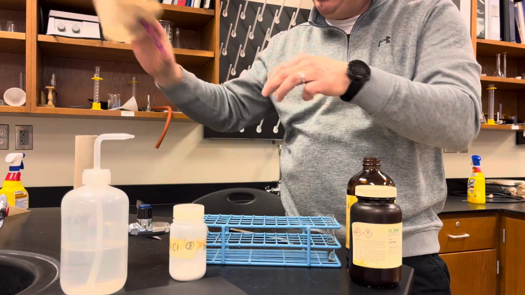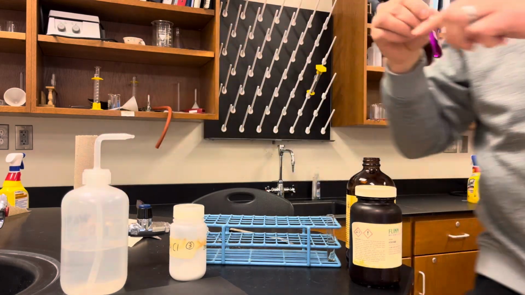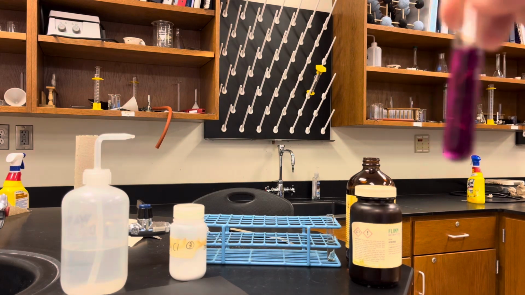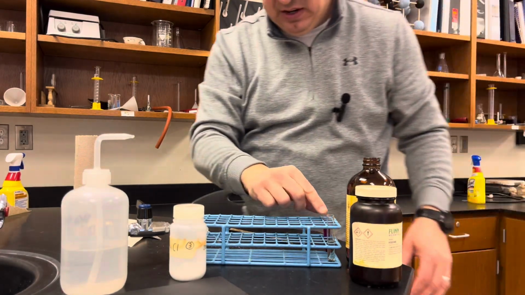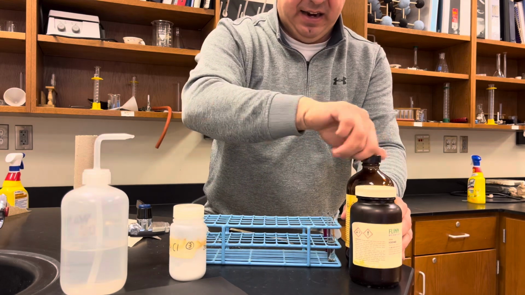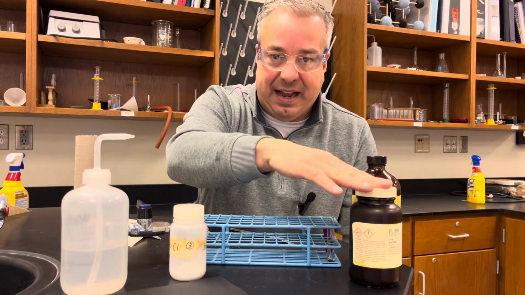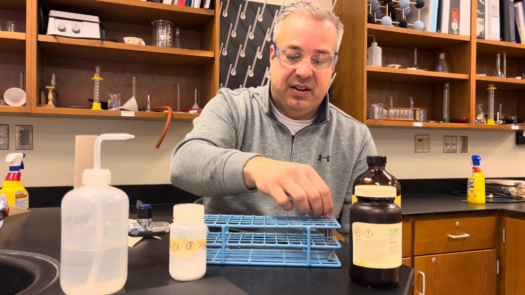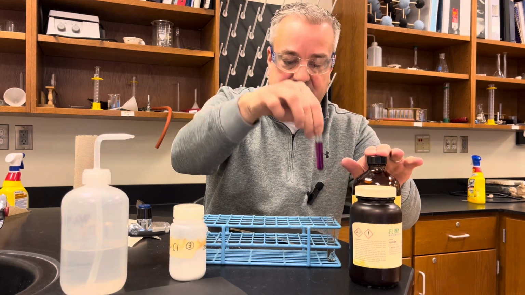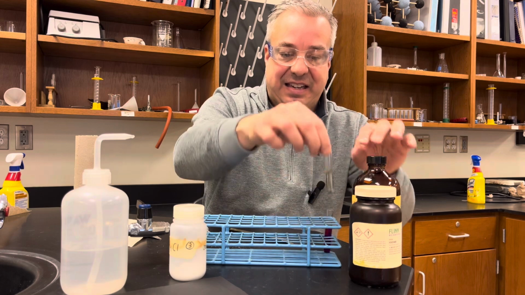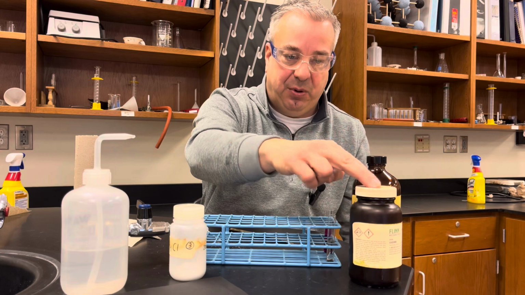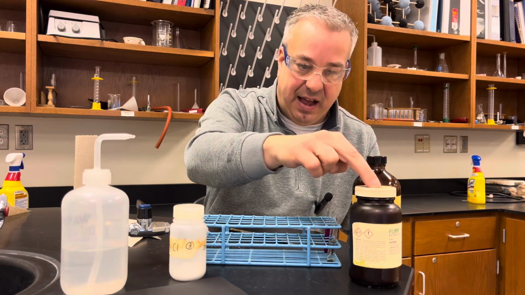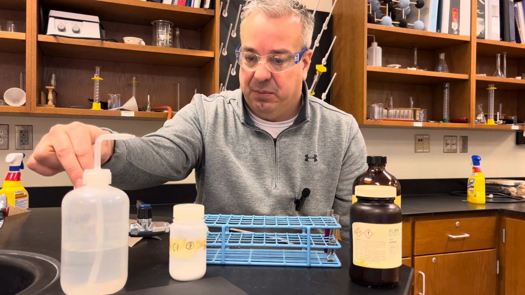So we'll do that one more time and we'll give it another look. Okay, so we got this nice purple solution here, where the iodine dissolved in the hexane. So once again, iodine, which is nonpolar, dissolved in the nonpolar solvent and did not dissolve in the polar solvent. So nonpolar will dissolve in nonpolar, nonpolar will not dissolve in polar.